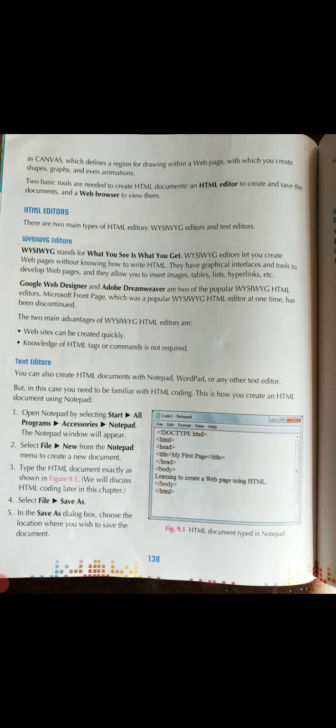So here in HTML5 we also have the facility to play audio as well as video. Here audio and video both can be played. Moreover, in this HTML5, we can also draw or paint in our web pages. We can also draw by using shapes, graphs, as well as even animations.